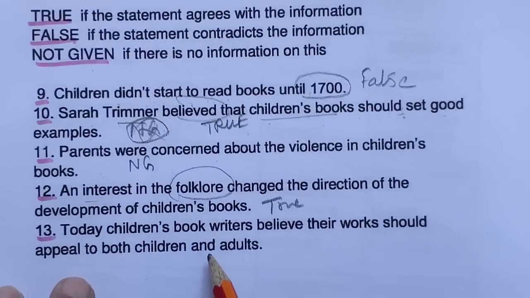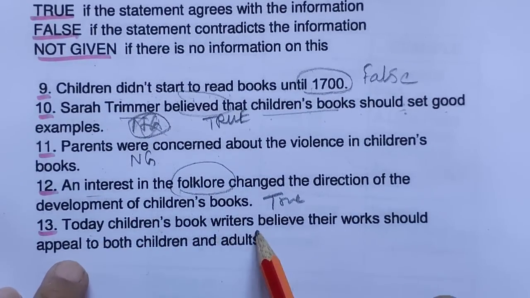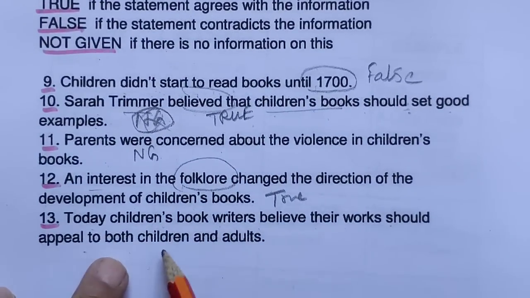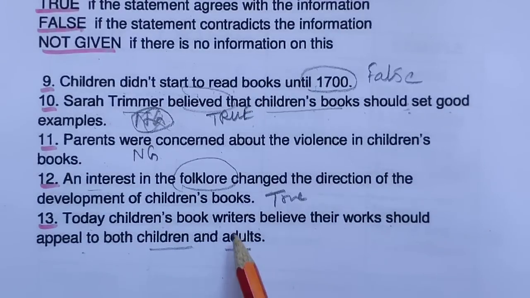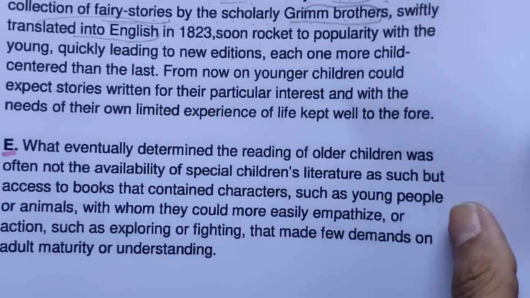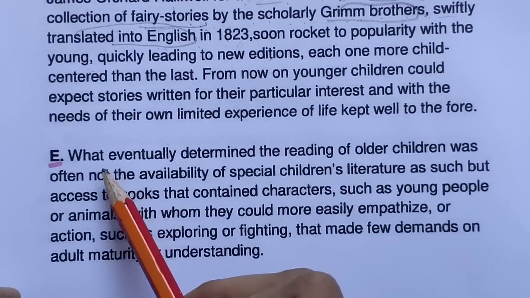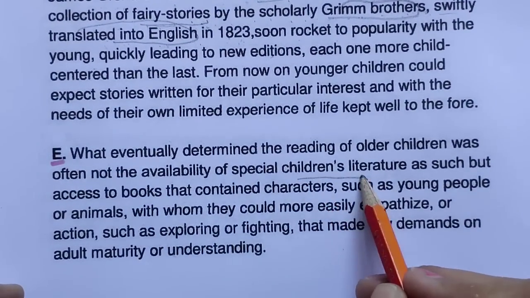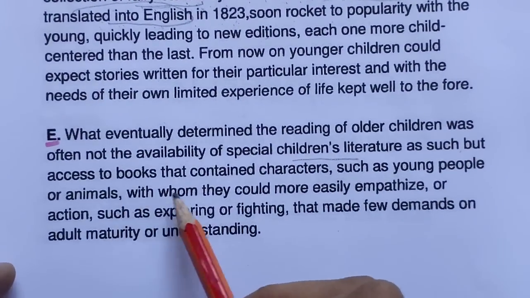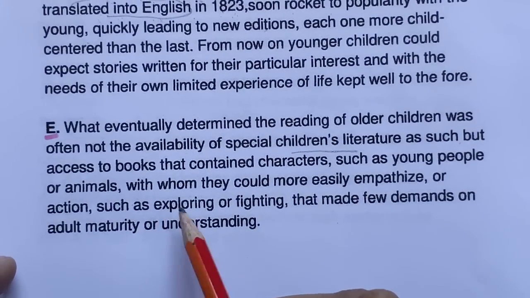Now 13th number is, today's children's book writers believe their work should appeal to both children and adults. Okay, today. So last paragraph we will be looking in this. Children literature such as, okay, where is today?